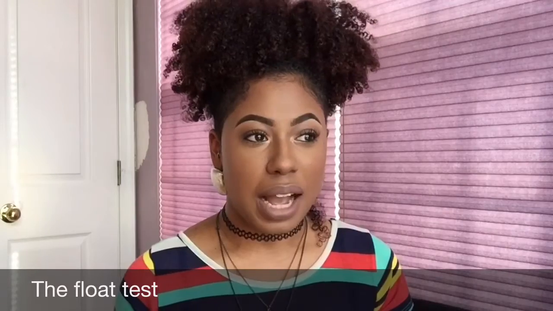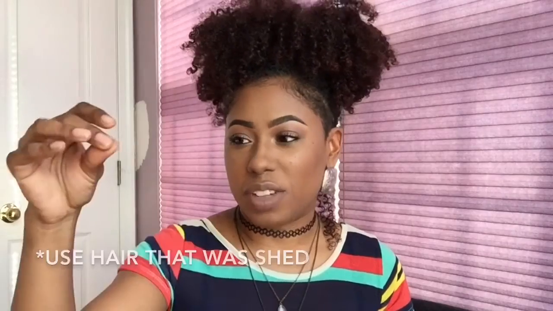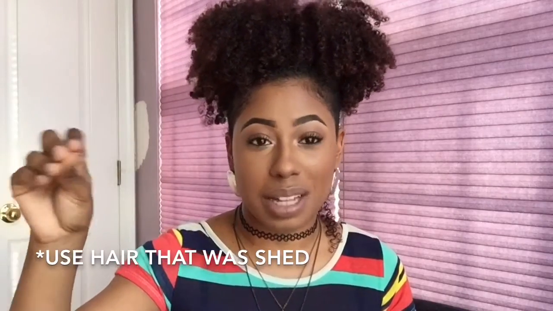The other test is called the float test. Now, I would recommend that you do this on wash day because you want to do this on clean hair. But if you aren't doing this on wash day and you still want to see what your hair porosity is, you can just wash a section of your hair or the hair strands, take some soap and wash it real quick. That way it's clean. So you're going to take a clear container or cup of lukewarm water. And then you're going to gently drop the hair in the water and let it sit for a minute or two.